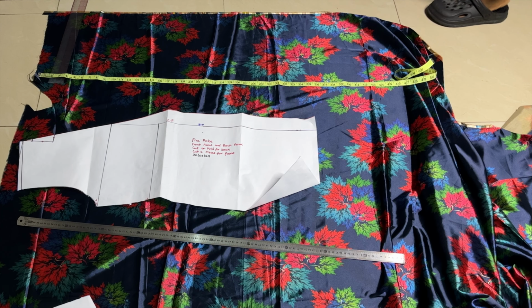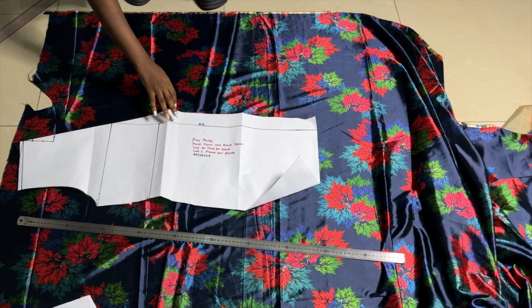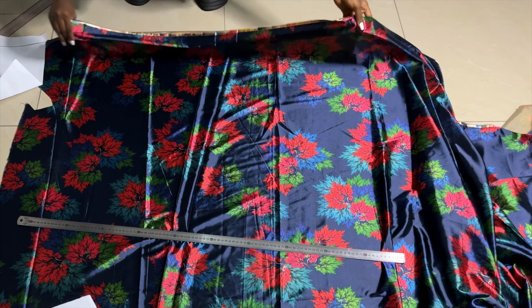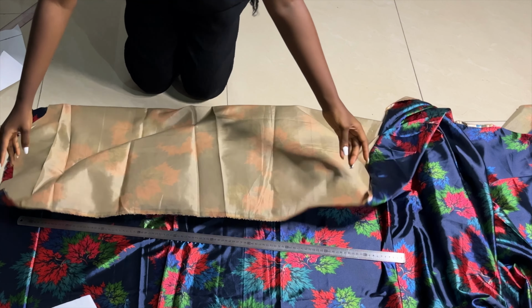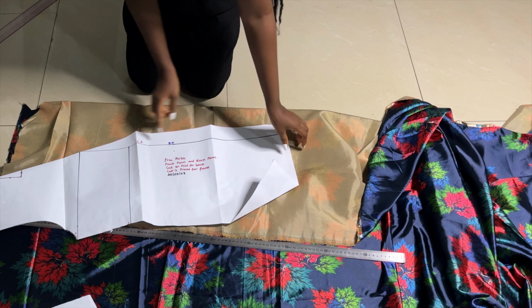Okay, guys, so let's do a quick practical on exactly how you can go ahead to do this. So I'm going to be using a row pattern that I drafted a while back. So let's just say it was silk that I planned to buy in the market. So as you can see, I just got a silk fabric that I had at home for this.